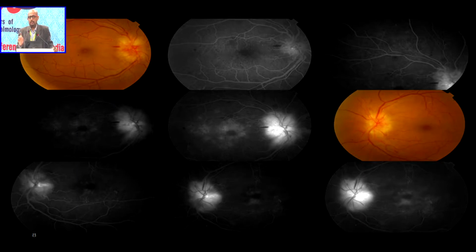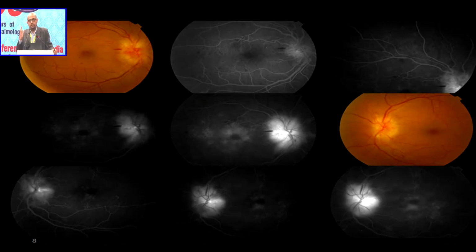Anything else? Remember, a very typical feature, a lot of times we miss out, and we should be the people asking it, is transient visual obscuration. Patients with raised ICP typically will tell you that they have transient visual obscuration. Any idea as to what is the characteristic of transient visual obscuration of raised ICP?